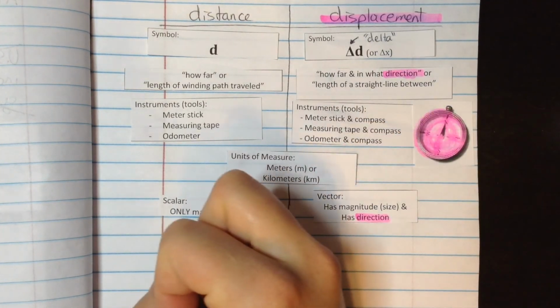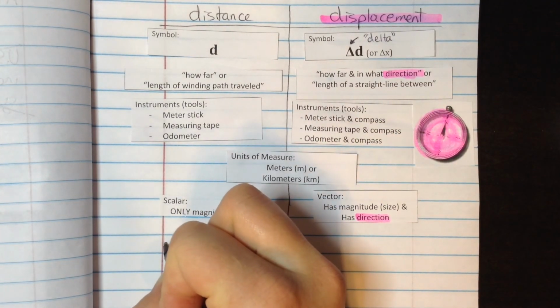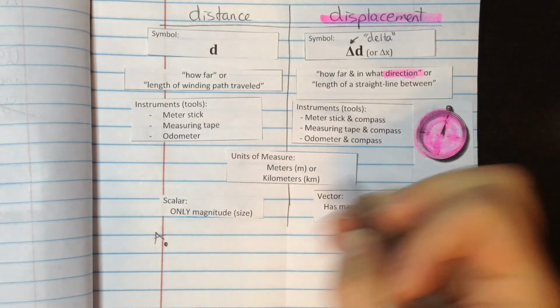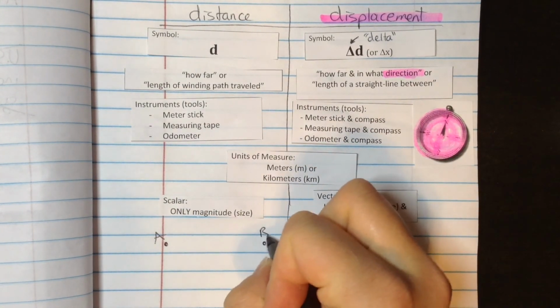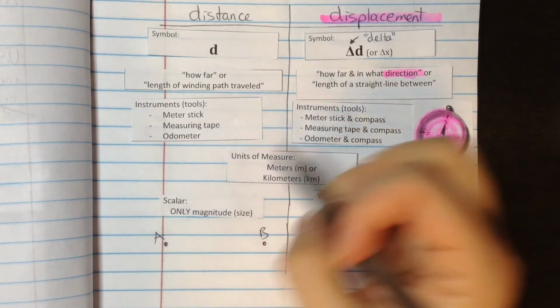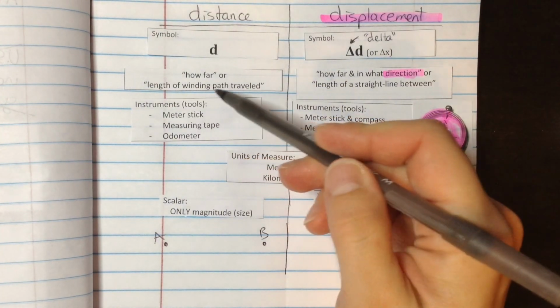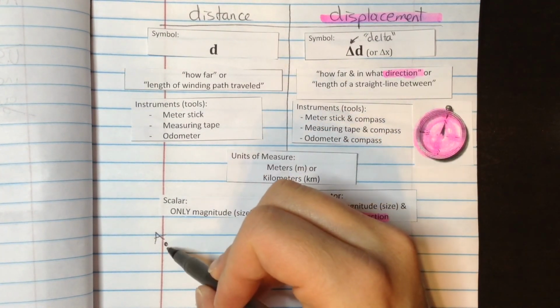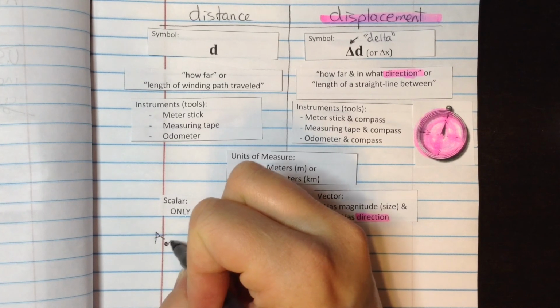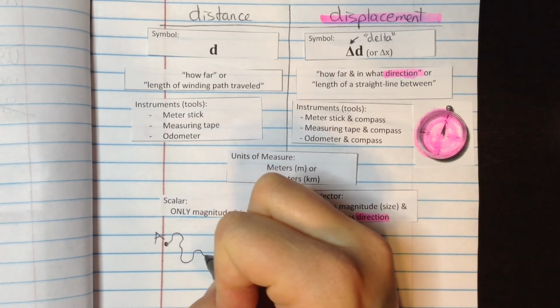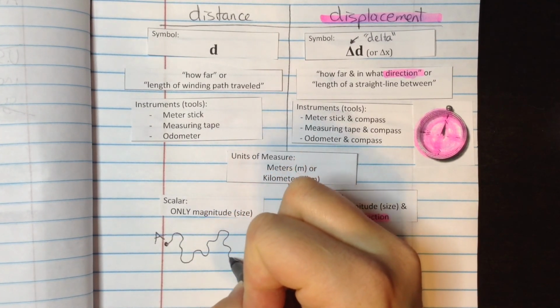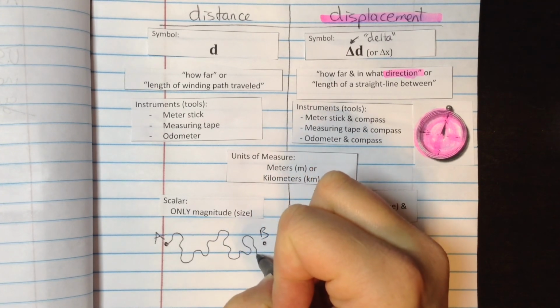One last thing. Under distance, draw a dot, label it A, draw another dot, label it B. This goes back to that definition of the length of a winding path traveled. From point A to point B, the path usually isn't straight. It usually goes all over the place, and it doesn't really matter where it goes.